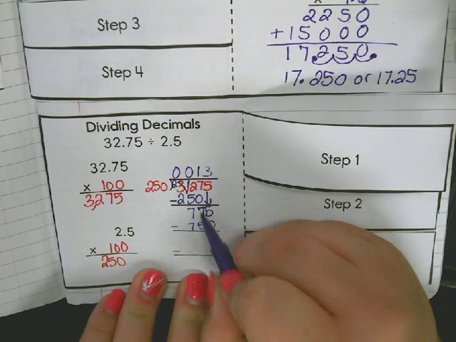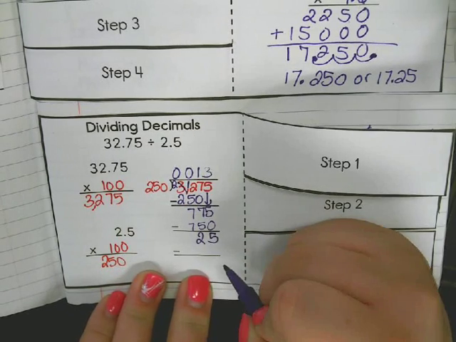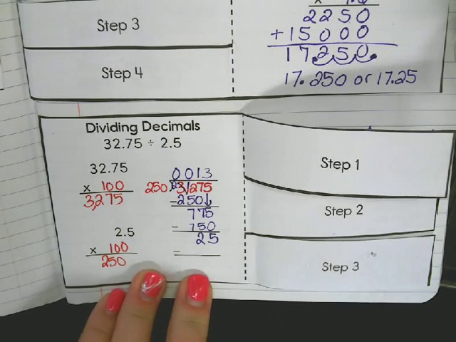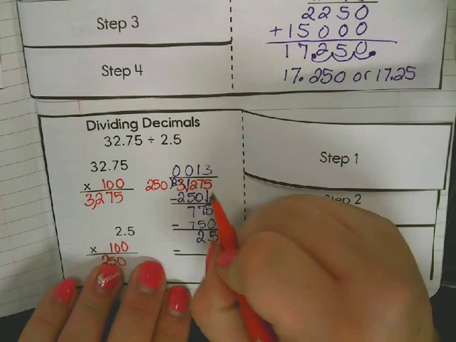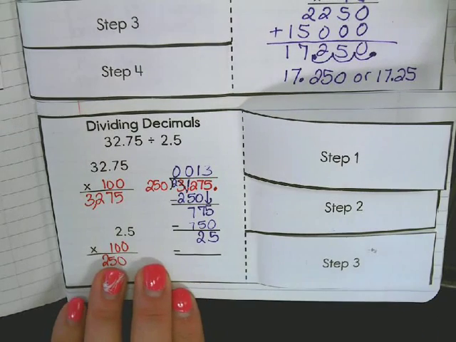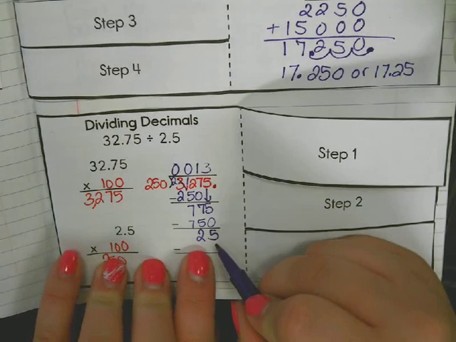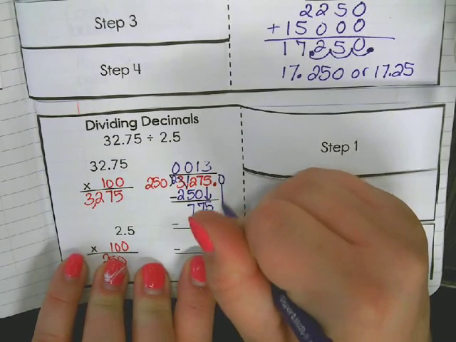7 minus 7? 0. But remember at the beginning, we moved that decimal because we multiplied, which put that decimal at the end of the number. So since I still have numbers down here, I have to add a 0 and bring that down, which means I also have to add my decimal to my answer.